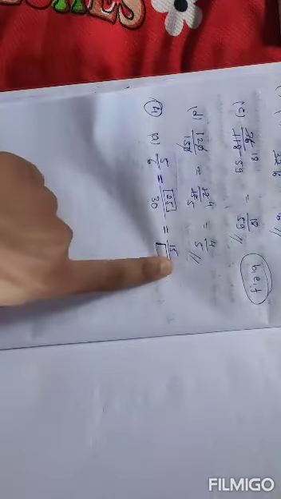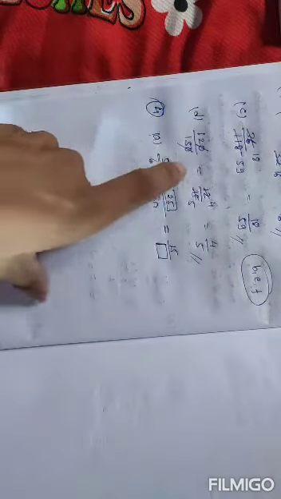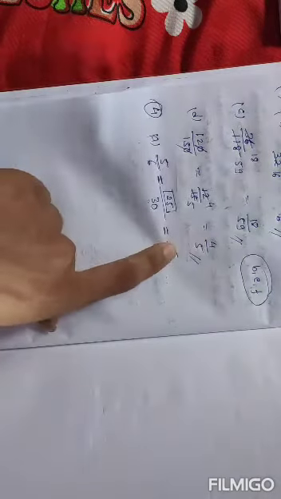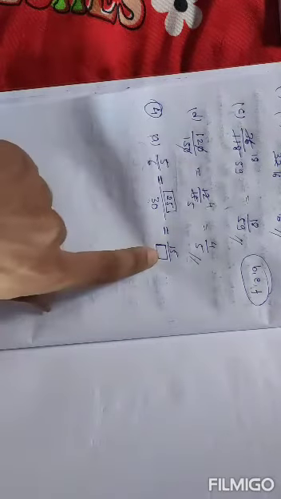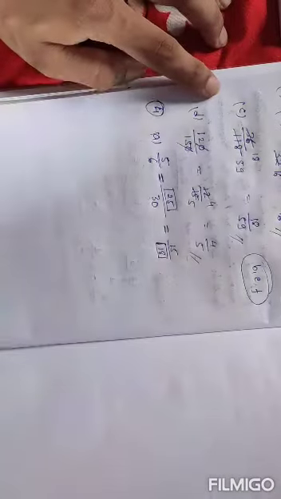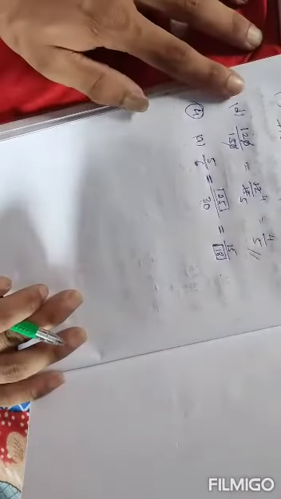One more. Here we have numerator given as 15. From 5 to 15, what we are doing? We are multiplying by 3, 5 3s are 15. So from 6 also we have to multiply by 3. 6 3s are 18. So this is the answer.